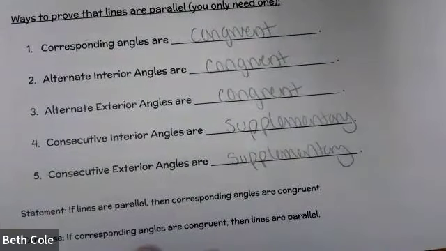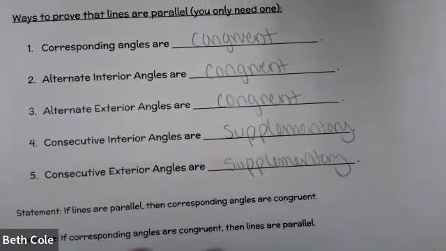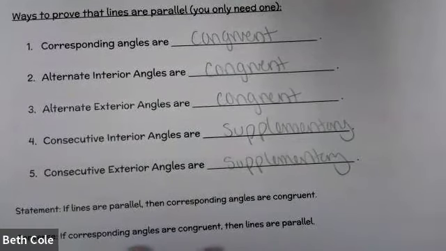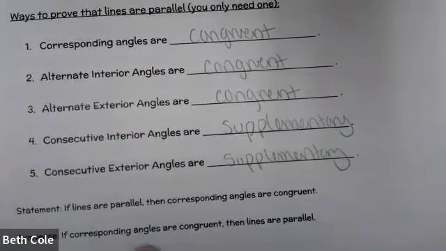Now, vertical angles are also congruent, but they don't prove that lines are parallel. And you'll see when we get to that, you have to have at least one angle on each line, and vertical are only across from each other. So you don't have one on each line. You'll see what I mean when we get to a picture here.